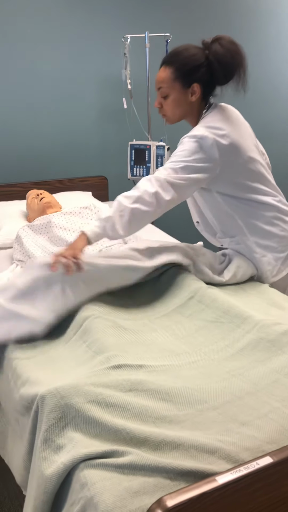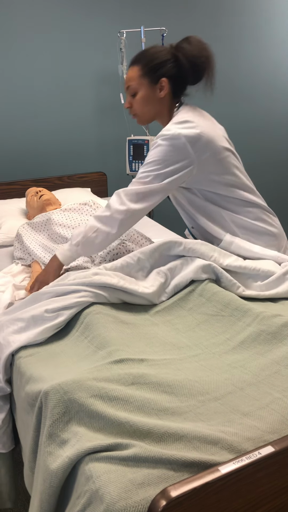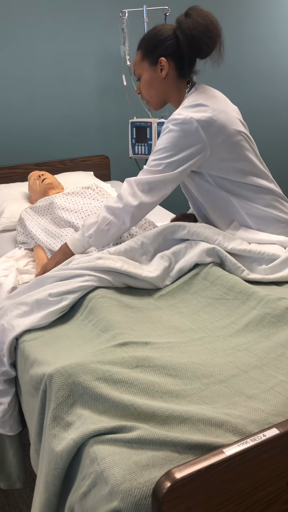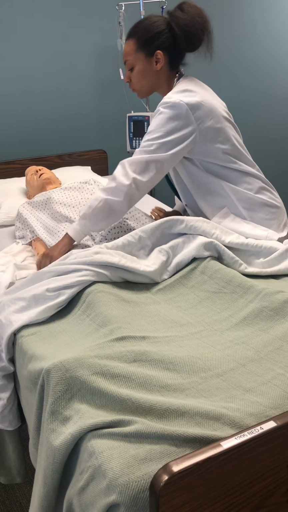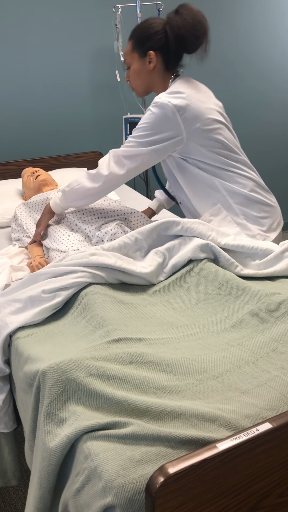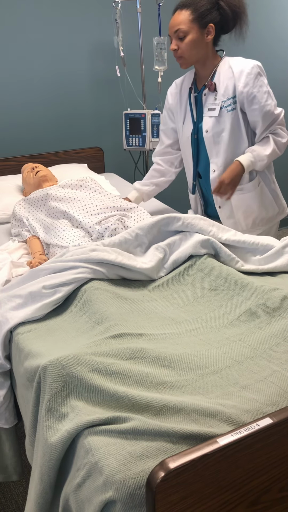I check the hands for hand grasp. I check for the capillary refill. I check for sensation and movement in both arms. I check the radial pulse and the brachial pulse on both arms and check for temperature.